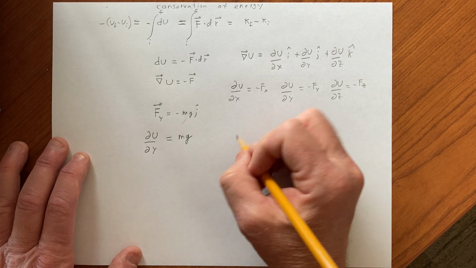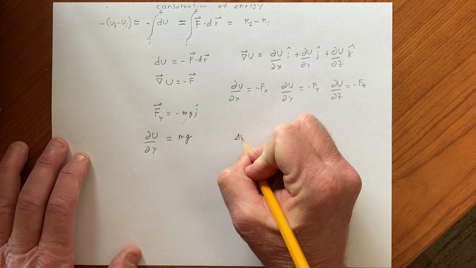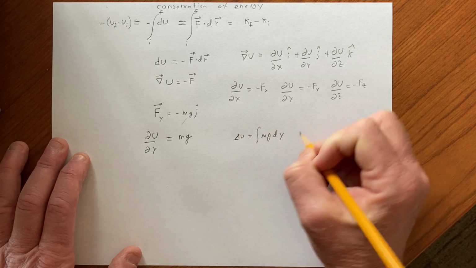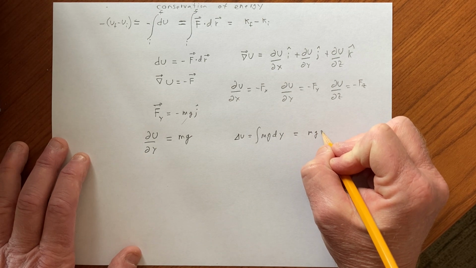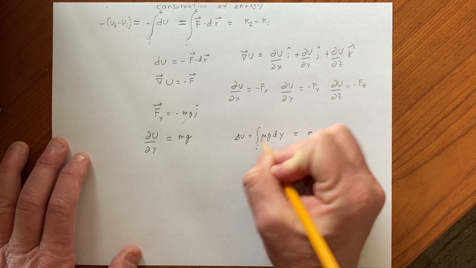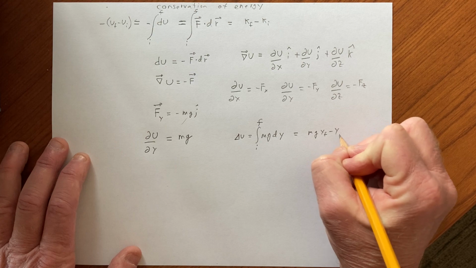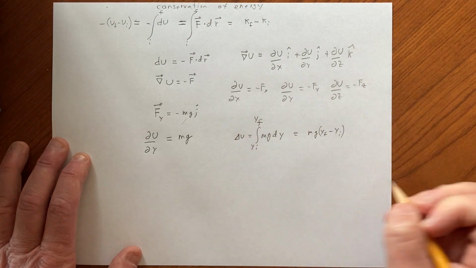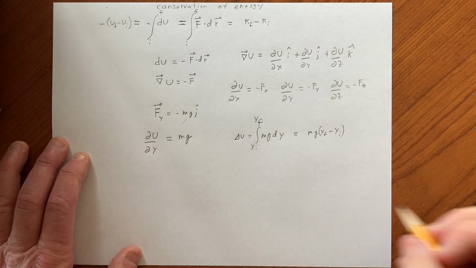And so when we integrate this, we have delta U is equal to the integral of mg dy, and that gives us mg y final minus y initial. We really should say y initial to y final. So these are subscripts.